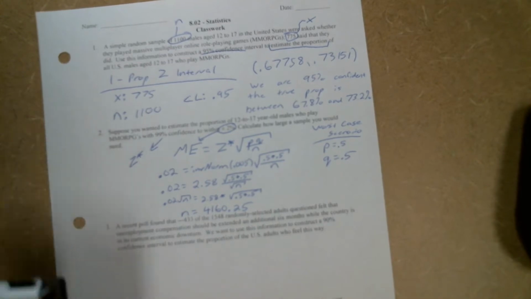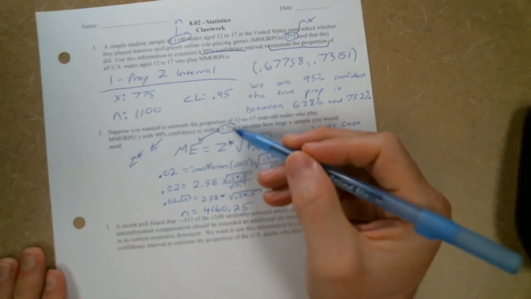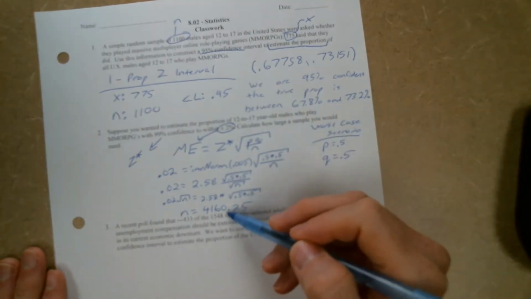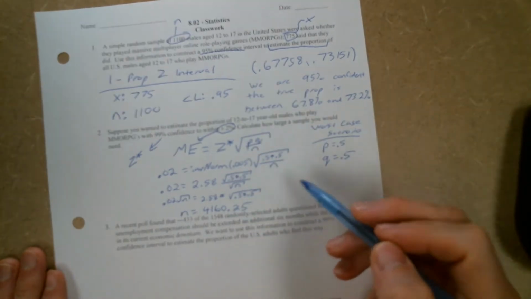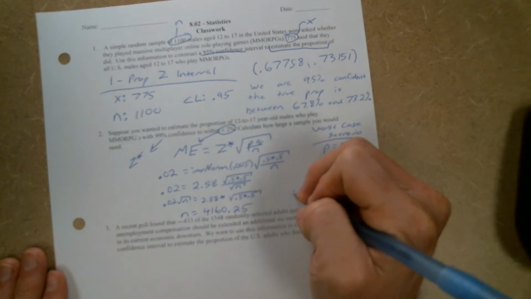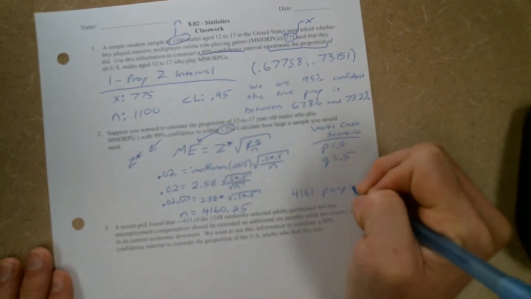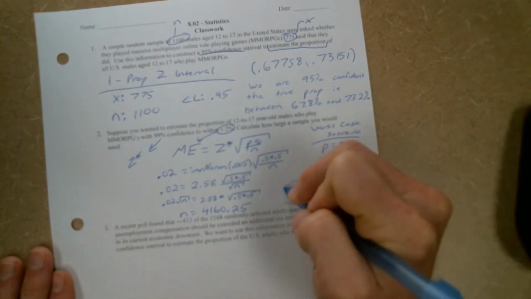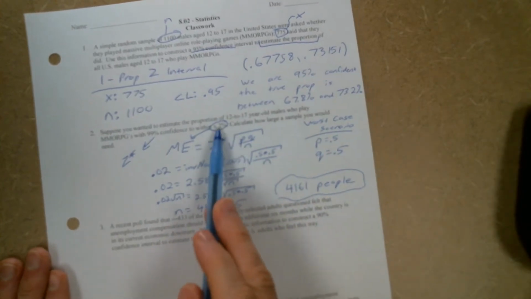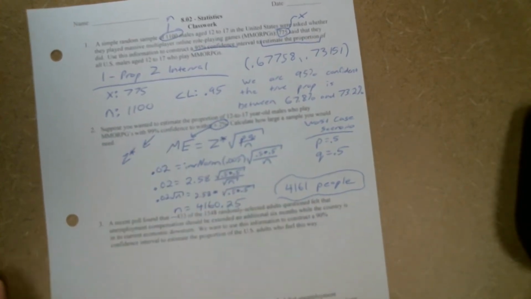But we always want to make sure that we're not over 2%. So even though this technically would round down, we always round up in these problems. So we would say 4,161 people is what we need if we want to be within 2% and have 99% confidence.